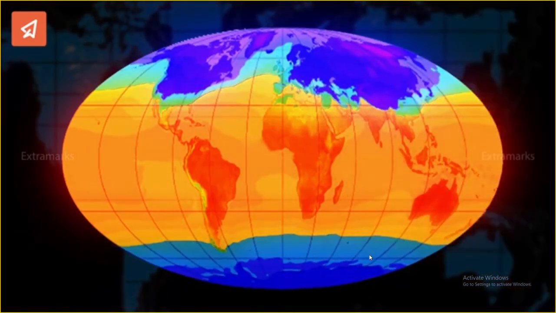Can you guess what the different colors signify? The different colors represent the average temperature experienced in that zone.